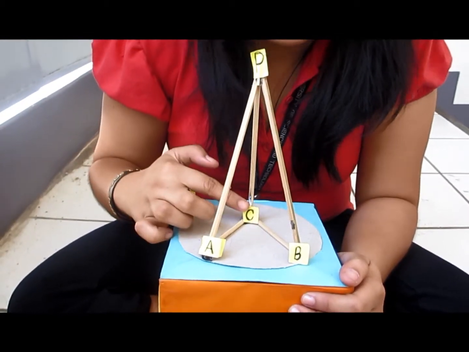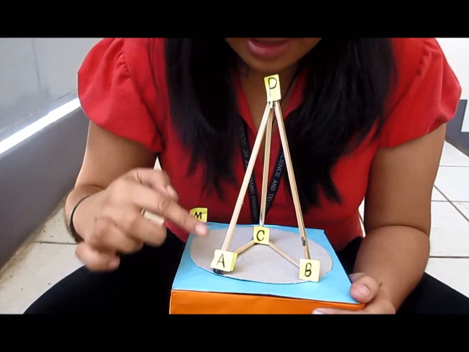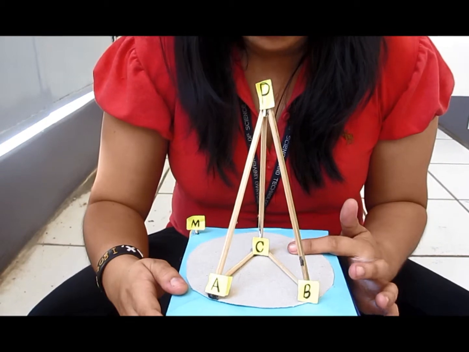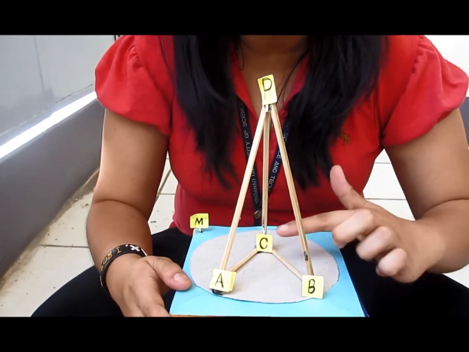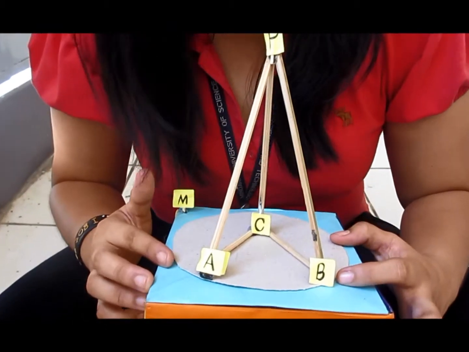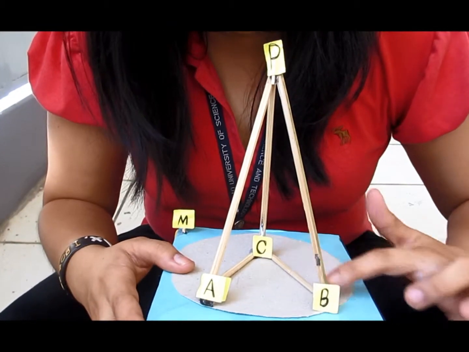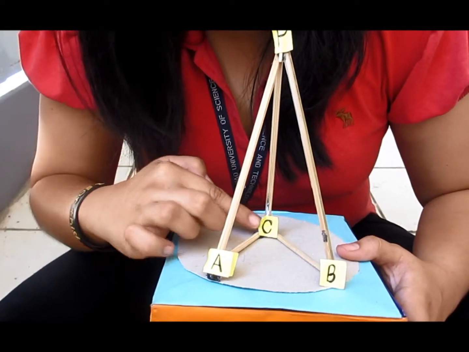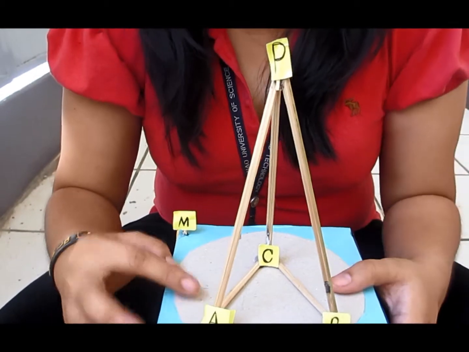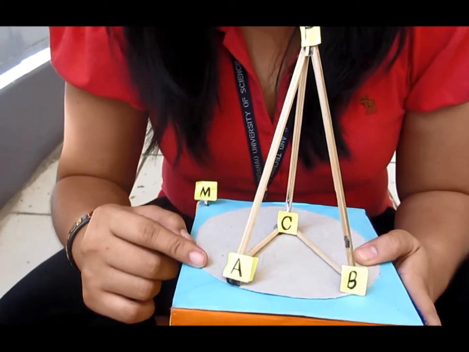Line PC is perpendicular to the plane M. AC is equal to BC, both of which are in the plane M. To prove, since PC is perpendicular to CB and CA, both angles are congruent and have 90 degrees.